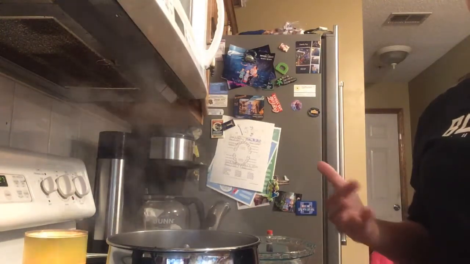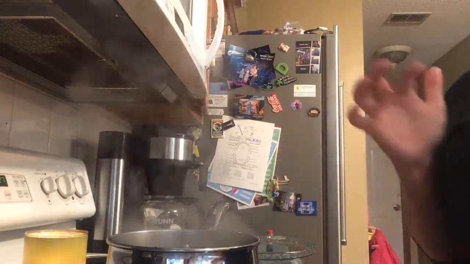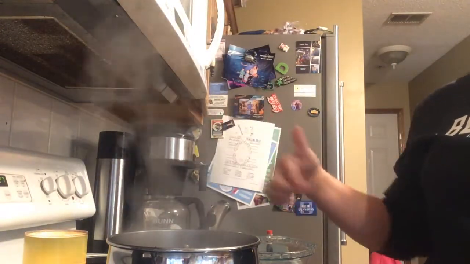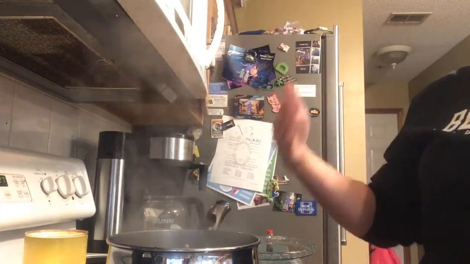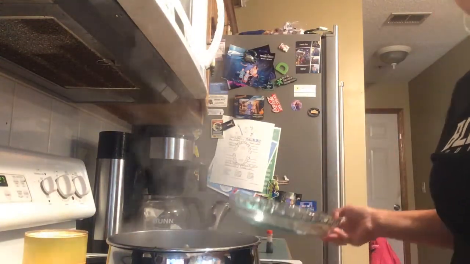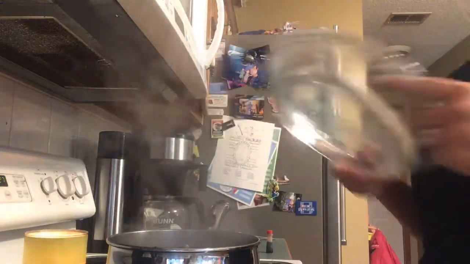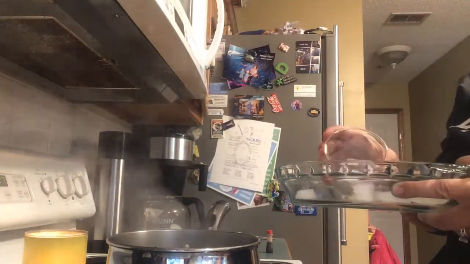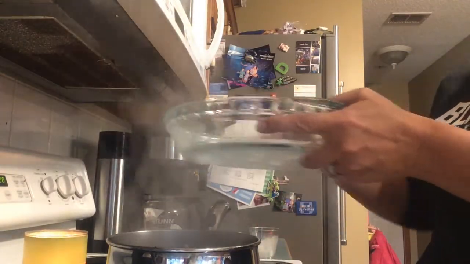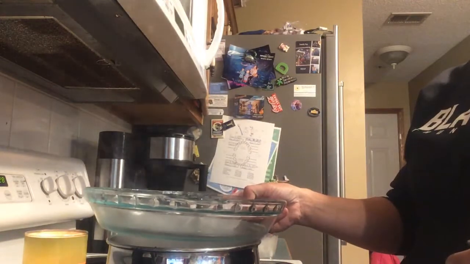This is called evaporation. If I were to continue boiling this water, eventually the amount of water I had to begin with would not be the same, because the water is turning into that gas. Now, while it's continuing to boil, I'm going to take a pie plate and a couple of ice cubes, and I am going to put this on top of the boiling water.